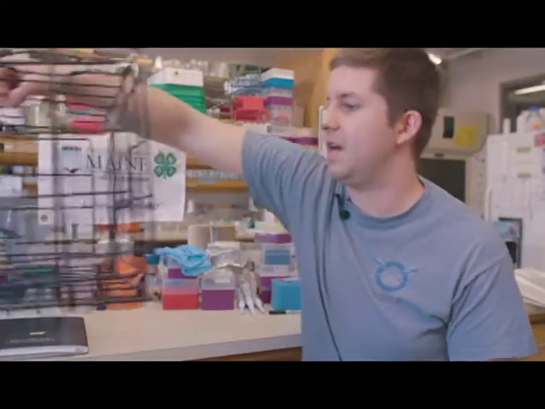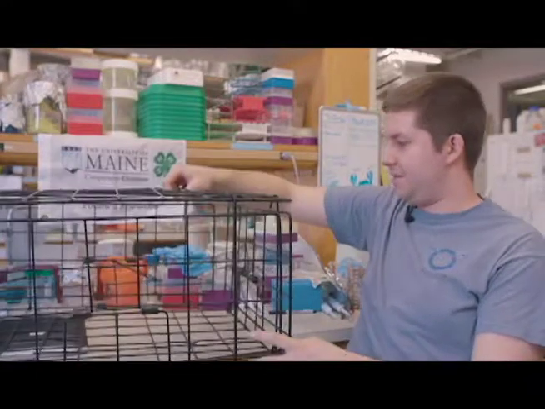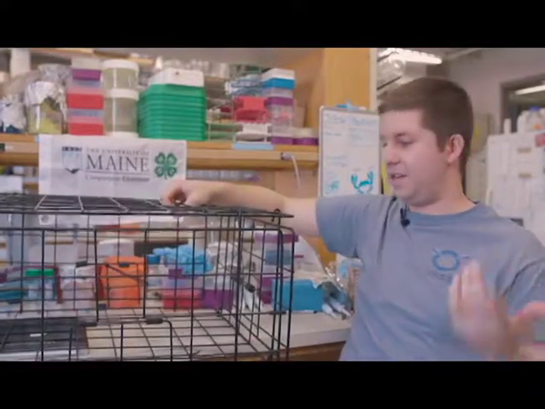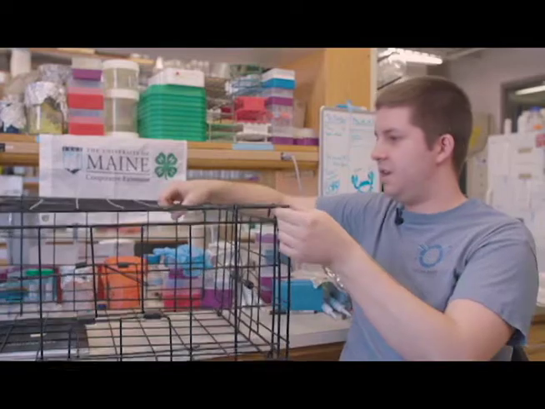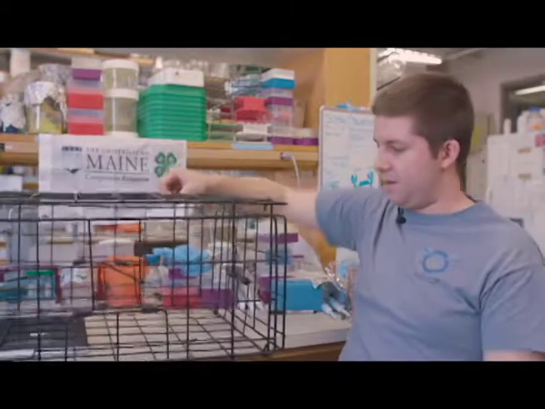These are just traps that I bought on Amazon. You can get them yourself if you would like. They were about $15 or $20 each. But you can see that they're not modified yet.